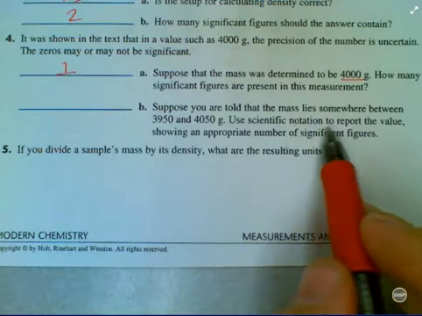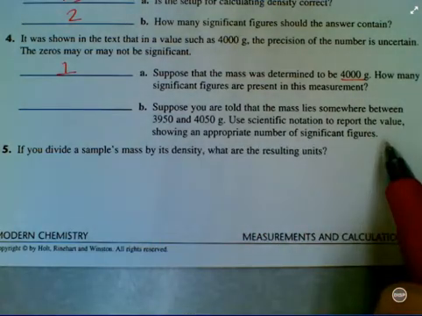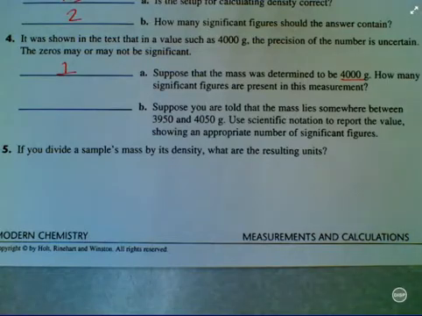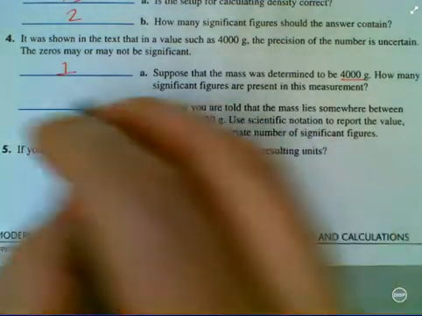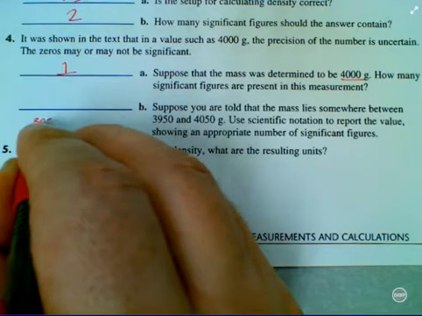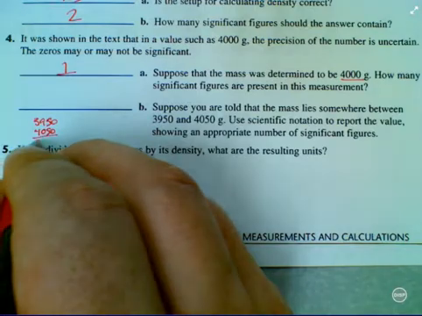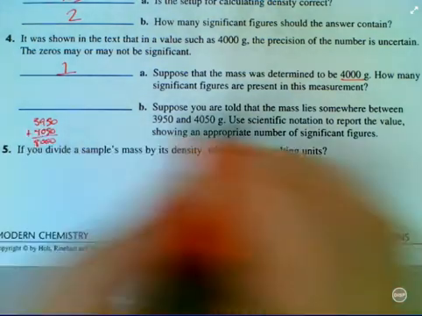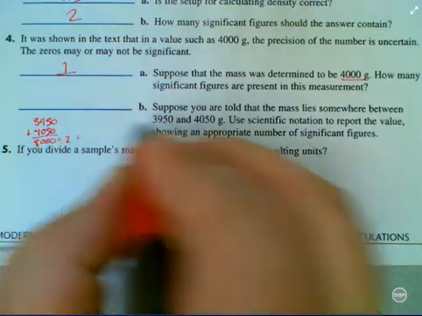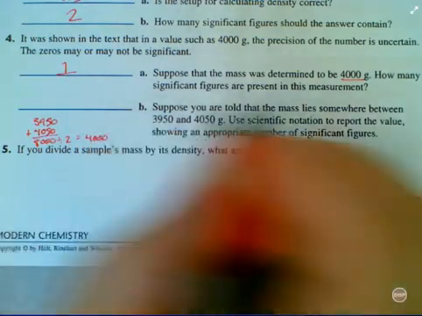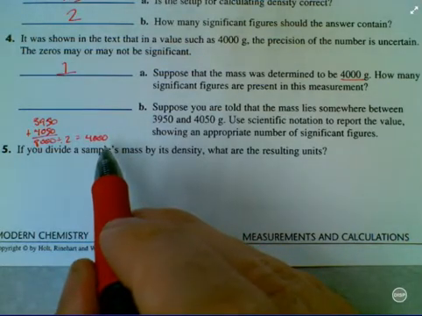B. Suppose you were told that the mass lies somewhere between 3,950 and 4,050 grams. Use scientific notation to report the value, showing an appropriate number of significant figures. Well, it's somewhere in between here. So what we can do here is add these two values together. That'd be 8,000. And then divide that number by the number of values. That'll be 4,000. So we got an average of 4,000 here.